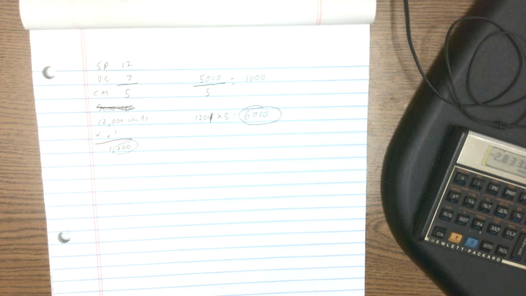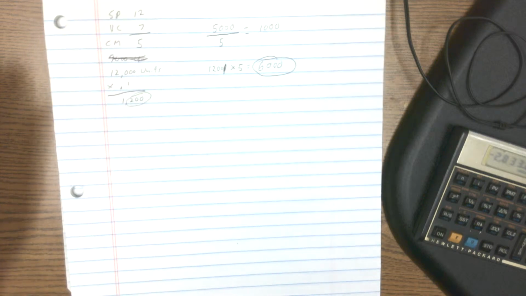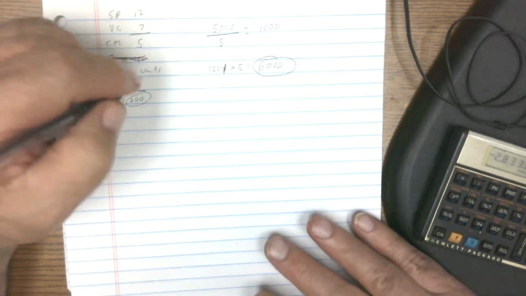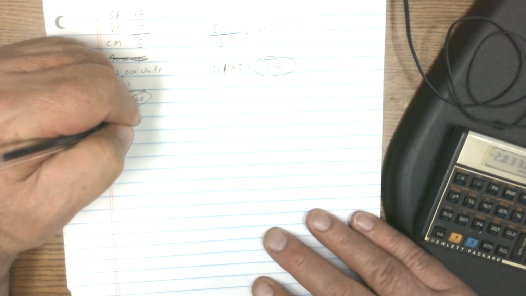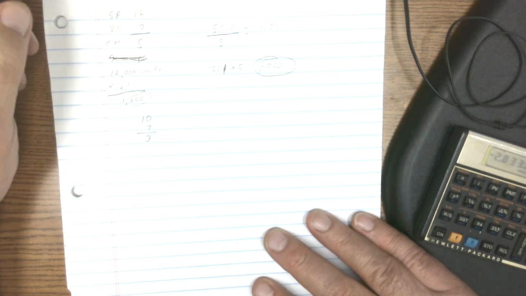Let's suppose that we decide we might cut our price by $2, and we believe we'll sell 25% more by doing that. Okay, so our new contribution margin is 10 minus 7 is 3.